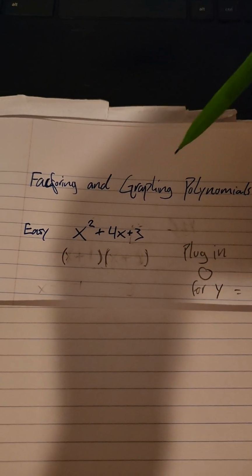Hello, today I'll be showing how to factor and graph polynomials. Alright, so starting with this, we need to factor this.